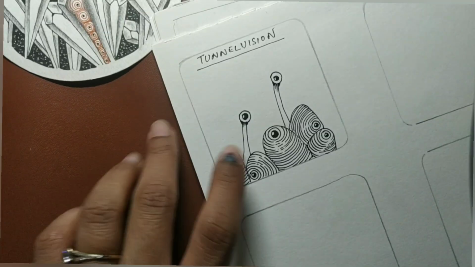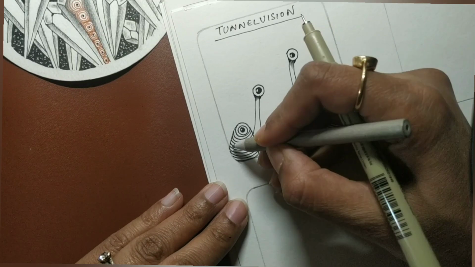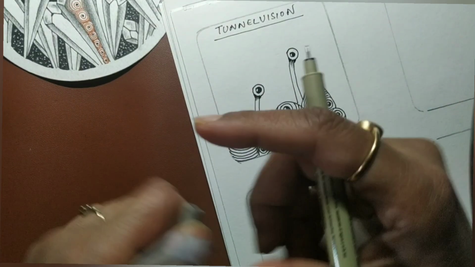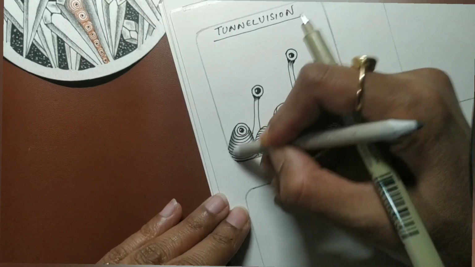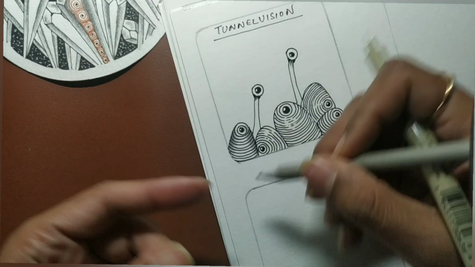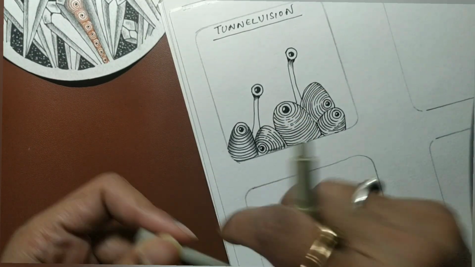Yeah, as far as shading is concerned, again you will highlight the center and add shades on both sides like this. Yeah, so that's the general way to shade it. Basically, the direction of your auras will guide you how to shade the tangle. Yeah, so here auras are like these.